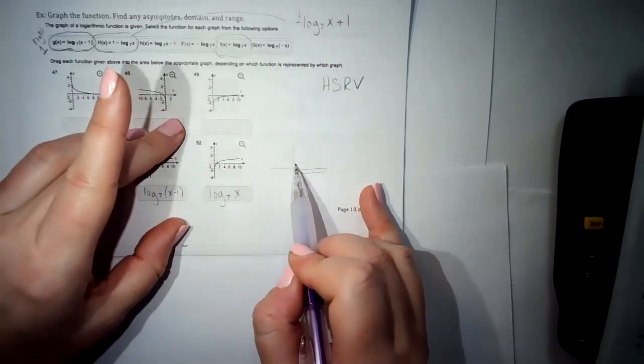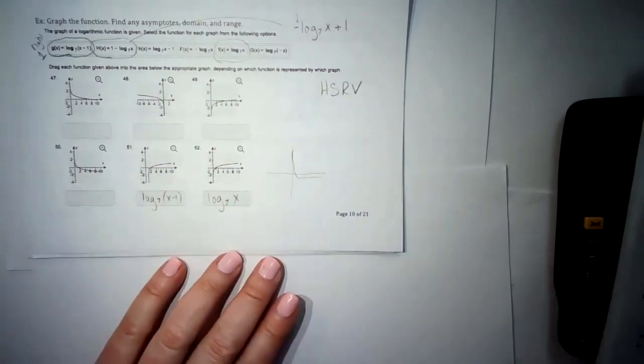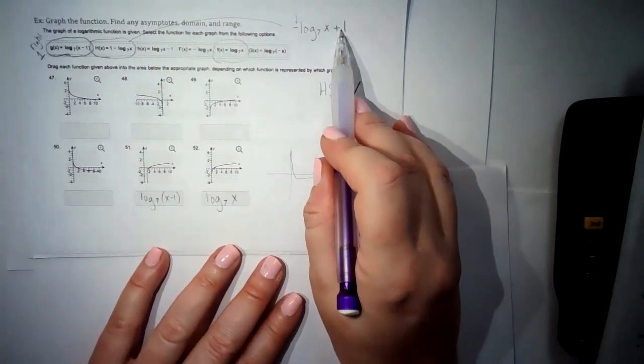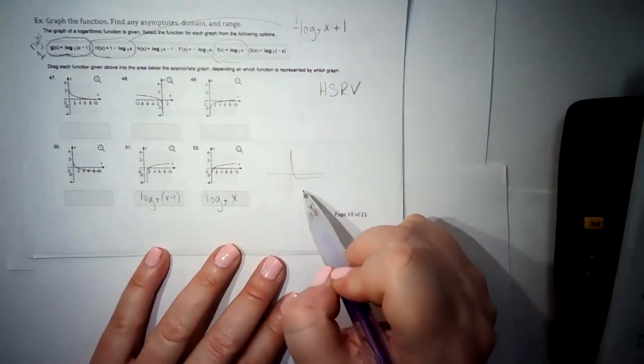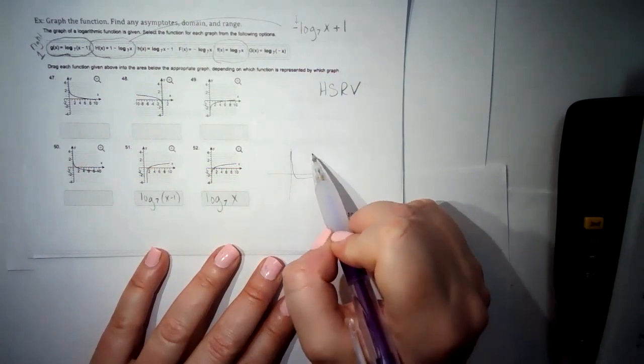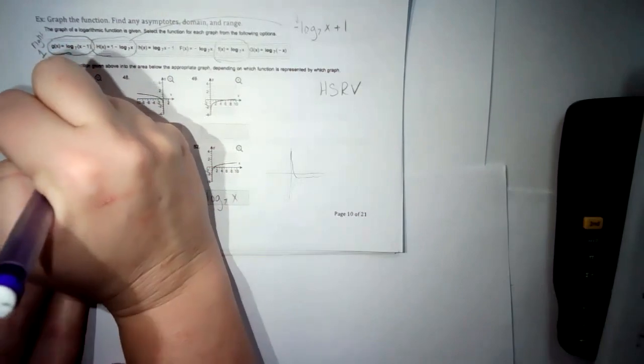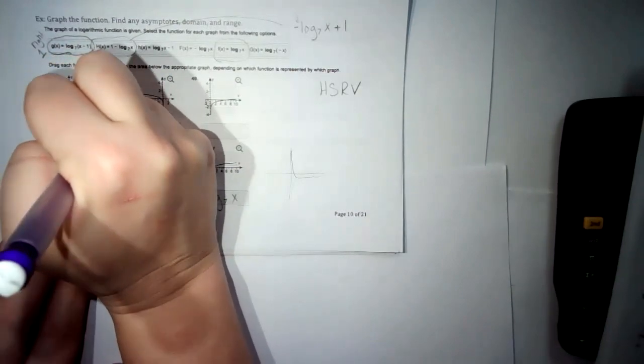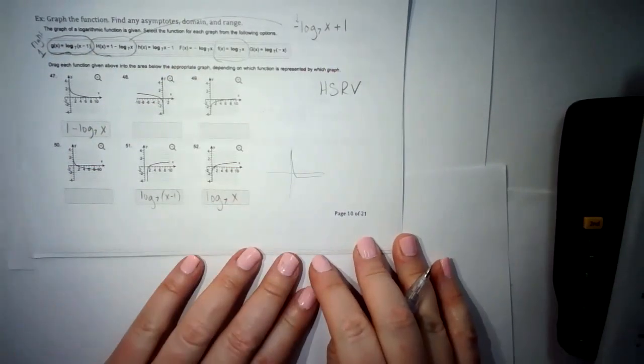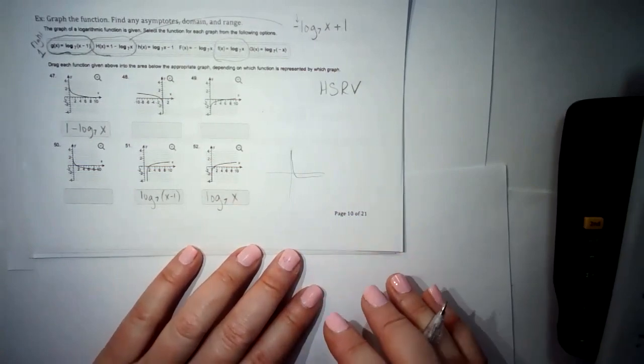I'm really bad at this, right? He just flipped the other direction. And then a +1, he's going to be going up 1. And that looks a whole lot like 47. Okay. So I flipped and I went up 1, flipped over X.